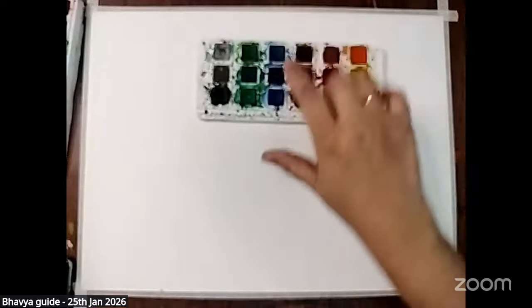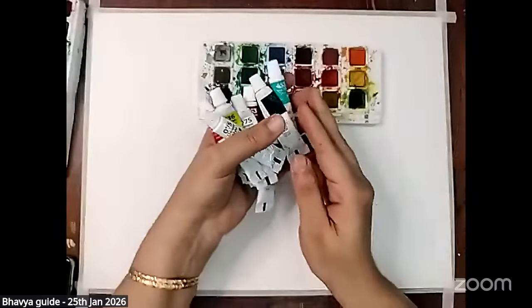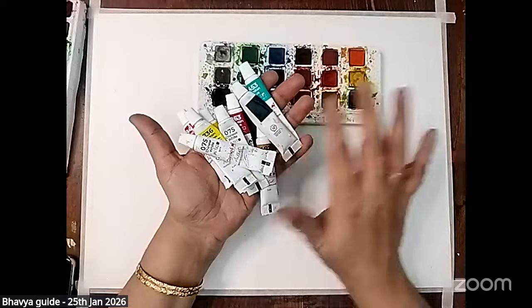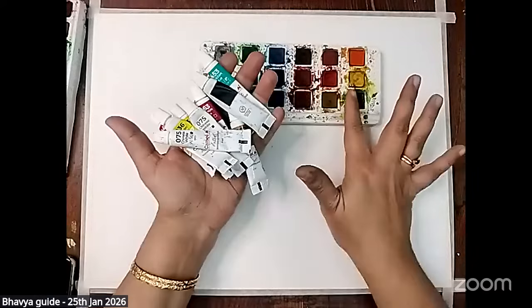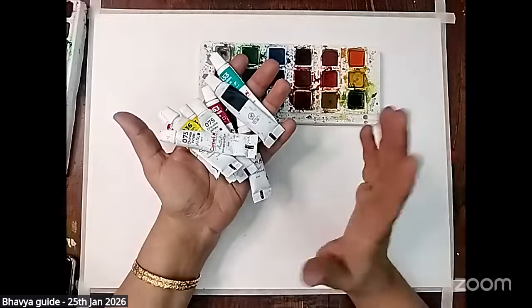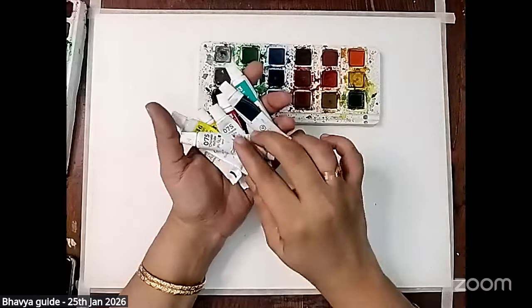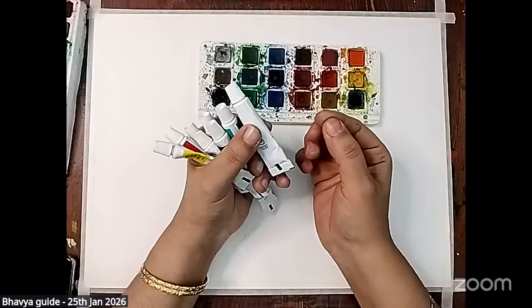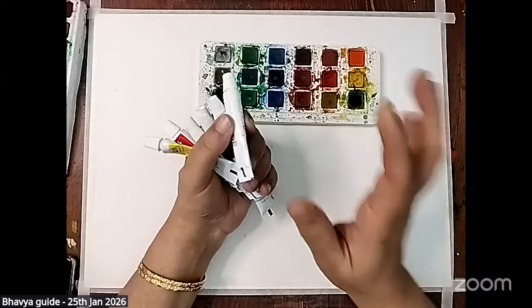So if you have watercolor tubes, if you say I don't have watercolor cakes like this, I have like this, then you can use this also. The watercolor ratio will be the same in both. But when you are taking out the paint from the tube, you need to take very little. Don't take too much.